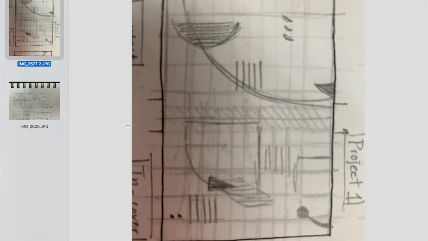Creative thinking class. We are in week 12. I'm going to show you how to transform a thumbnail sketch into an InDesign layout file.